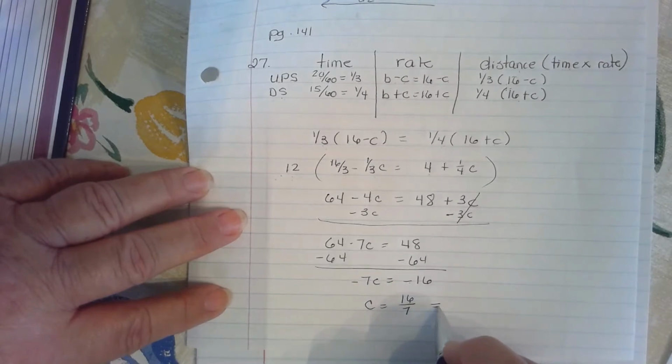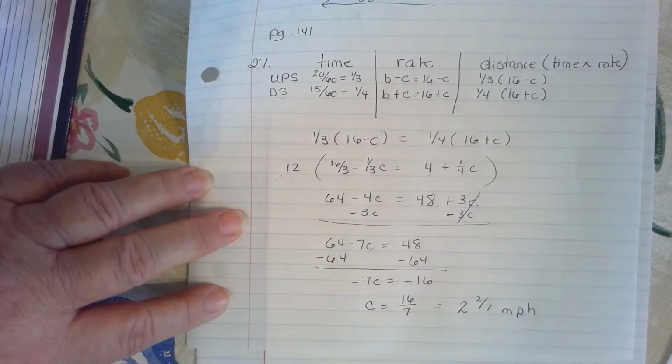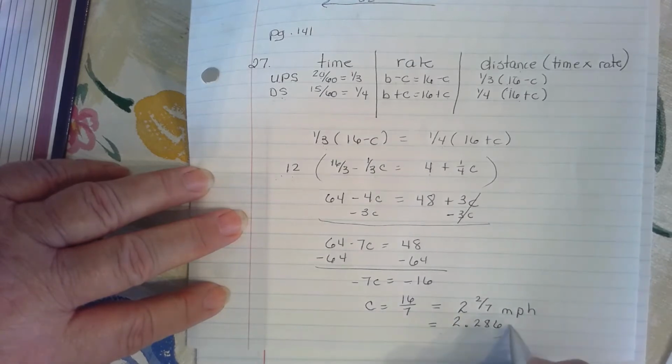We can convert it to a mixed number and make it 2 2/7 miles per hour, or we can convert it to a decimal by dividing 16 by 7. That's what the back of the book does, and they actually carry it out to 3 places.